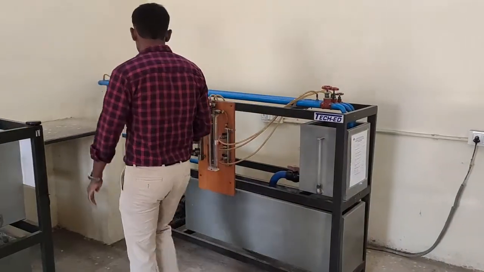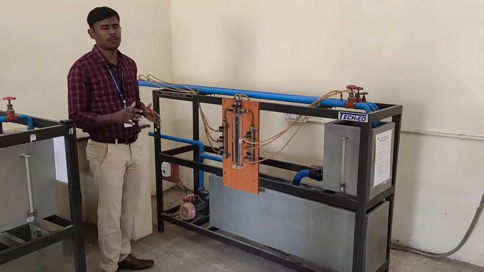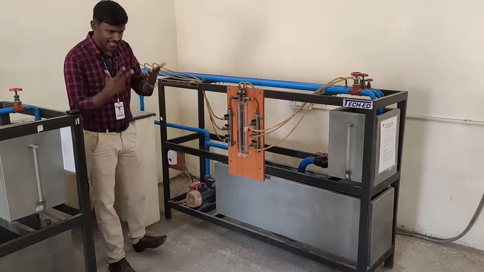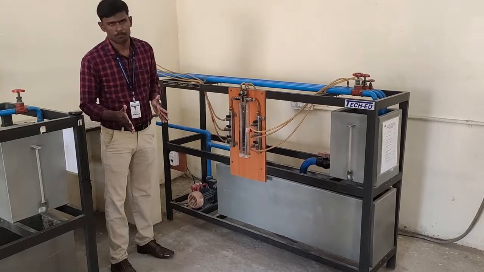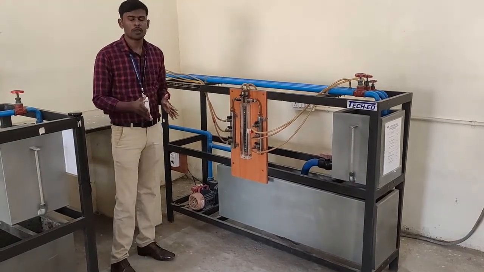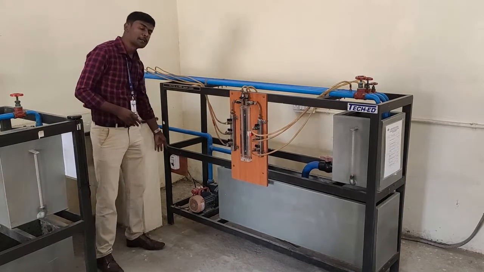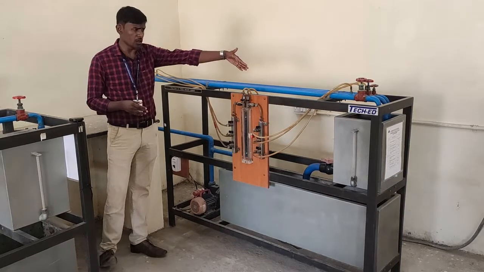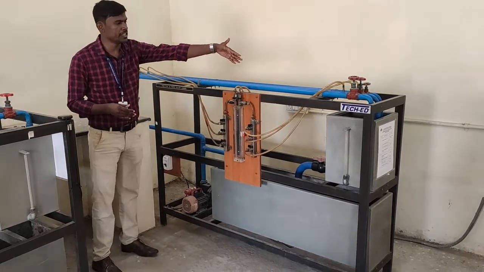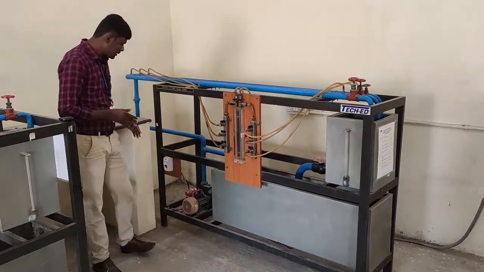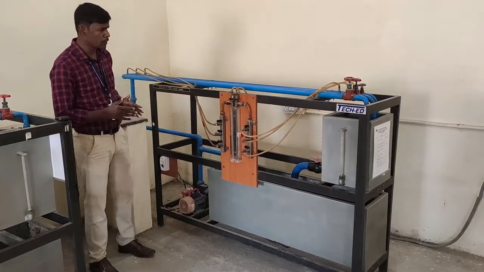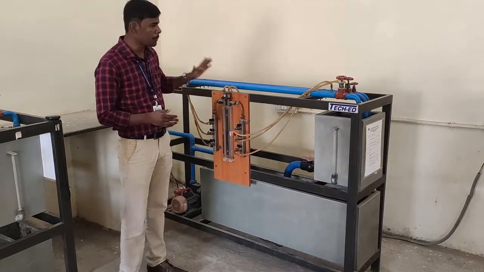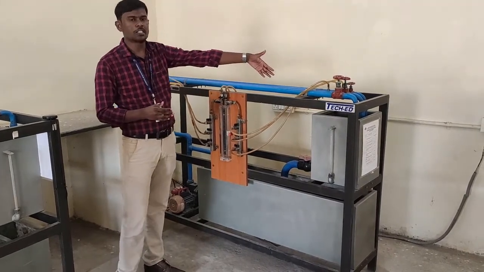I will briefly explain the procedure part, and after that we'll go for the conduction. During the conduction of the experiment you need to follow certain steps. The first step: switch on the equipment and check the water flow in the pipelines. The second step: check whether the manometer connection is properly fitted with the pipeline or not. You should check that.